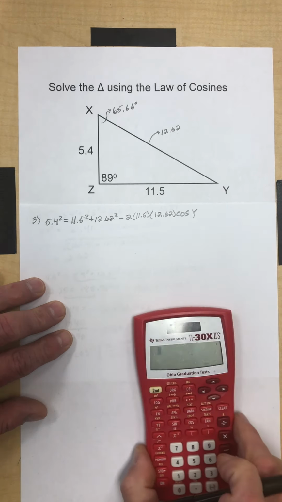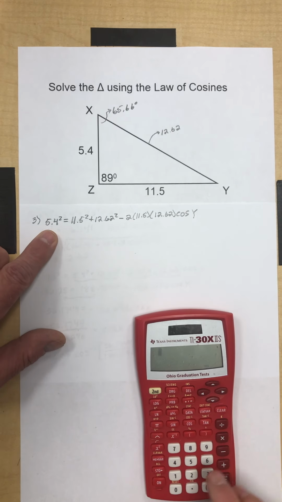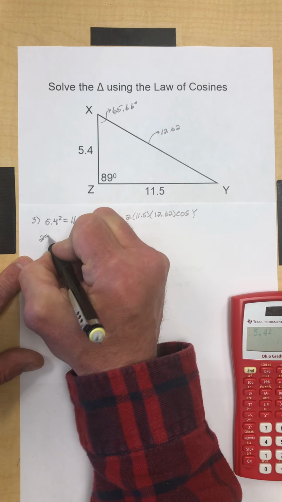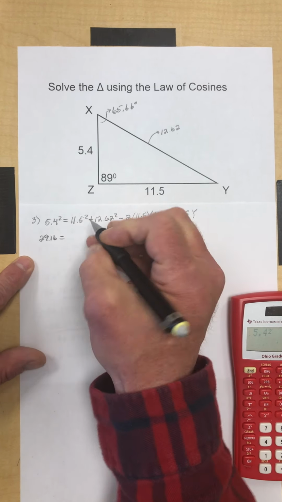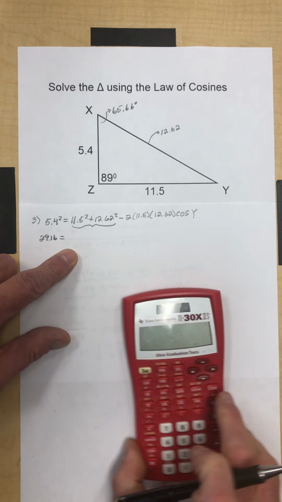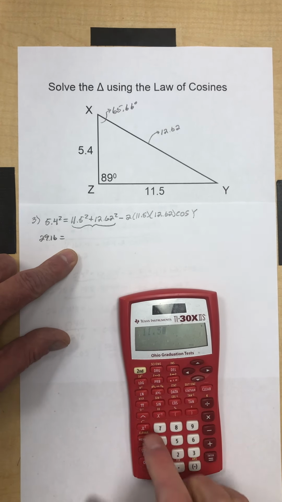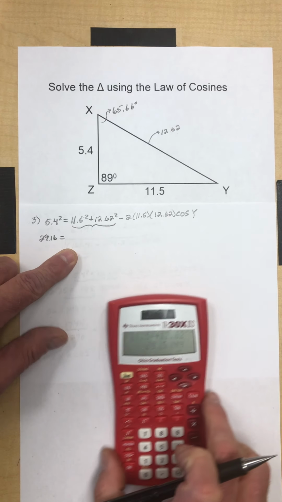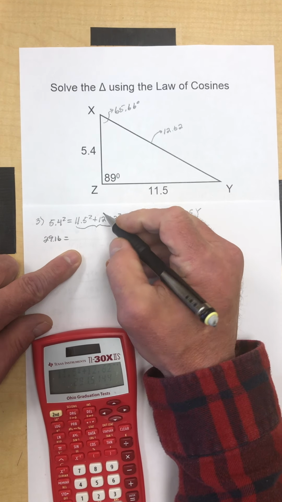All right, so now it's just nothing but calculator work. So I start here, 5.4 squared, and I get 29.16 equals. Now I'll punch this into my calculator. All right, 11.5 squared plus 12.62 squared. And again, I'm not going to round anything off until the very end.